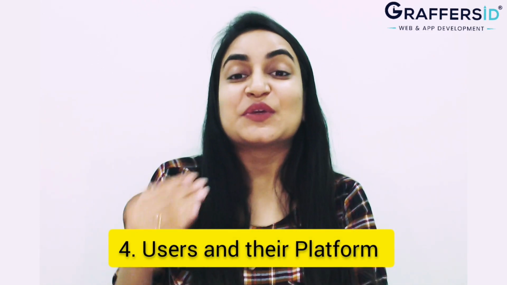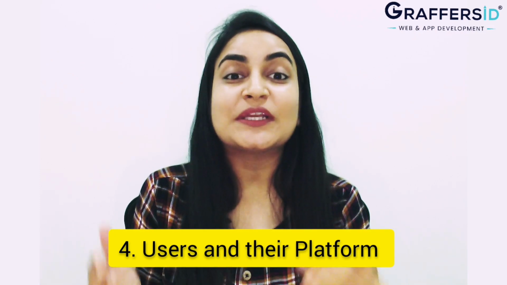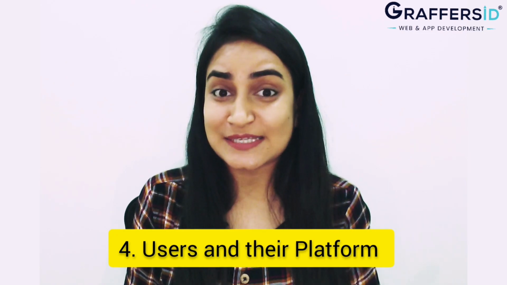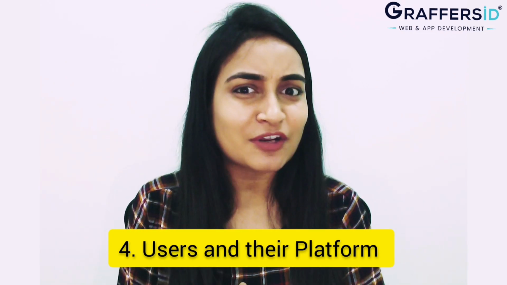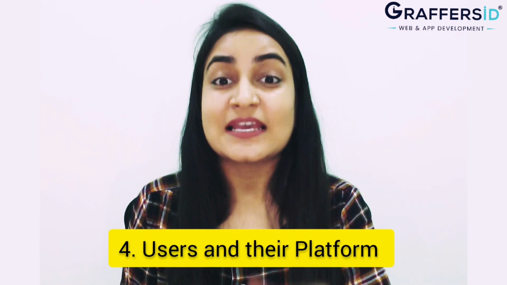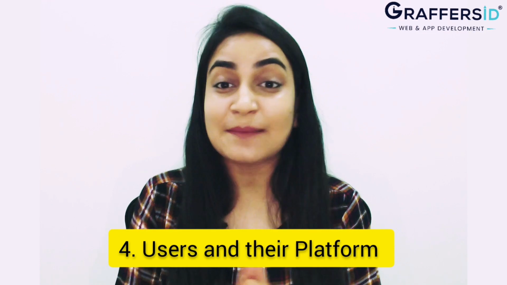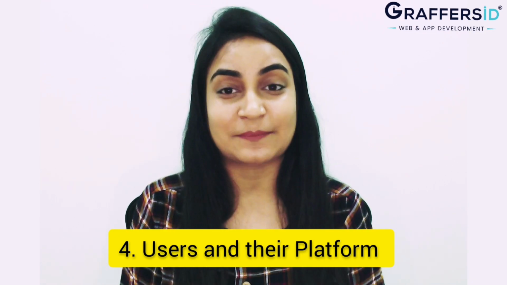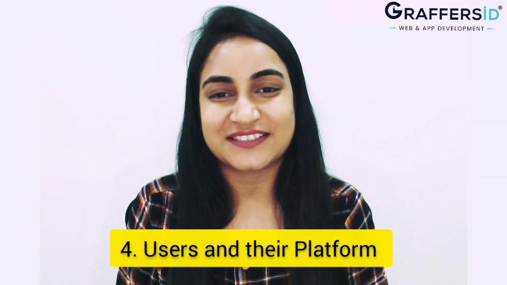Number 4. Users and their platform. Define the type of users who will use your product. Mention the platform which should be accessible to these users. For example, your admin will operate on website. Customers will use your product on both your website and mobile application. Your vendors will use it on website, staff on mobile app, so on and so forth.